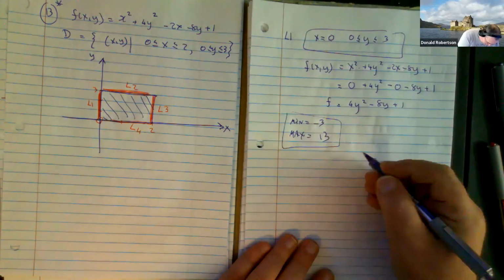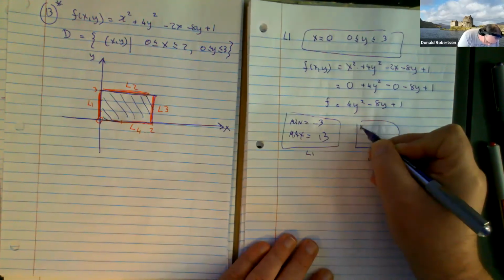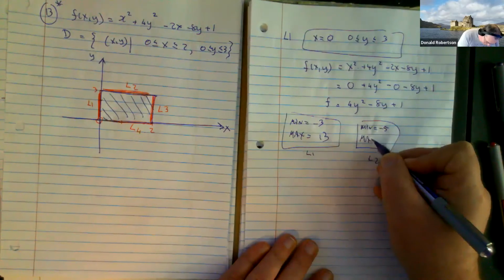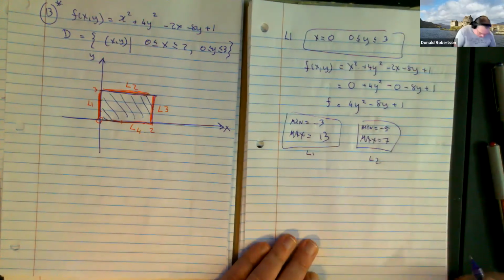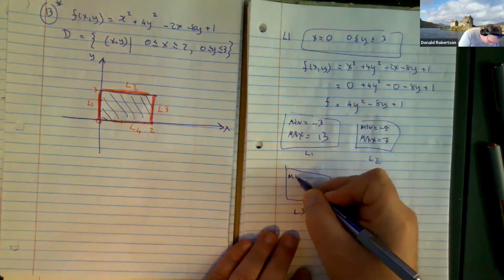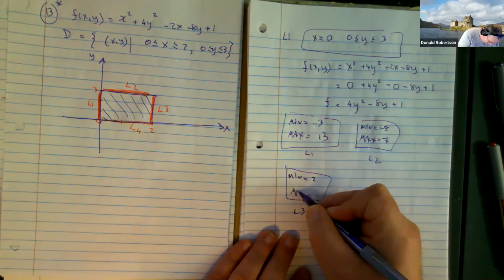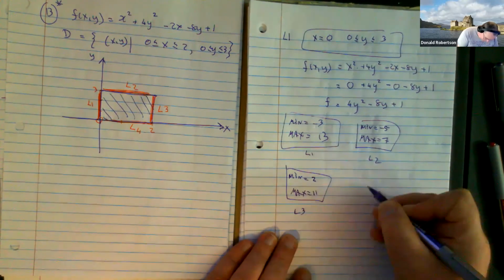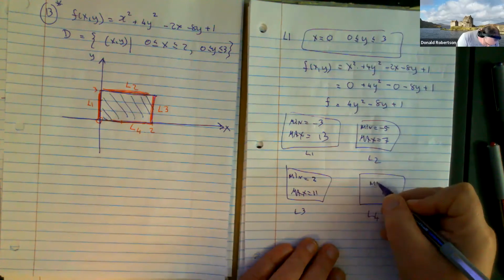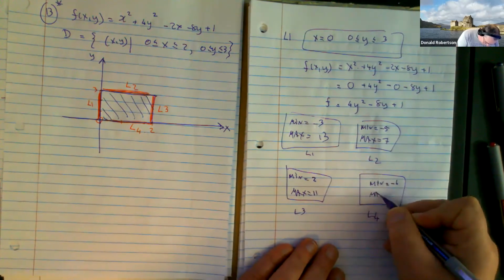Can we pretend that I did it for L2 and the minimum was -5, and the maximum was 7, right? Just for argument's sake. And then I did it with L3, and I got a minimum of 2 and a maximum of 11. And then I did it for L4, and I got a minimum of -6 and a maximum of 3.